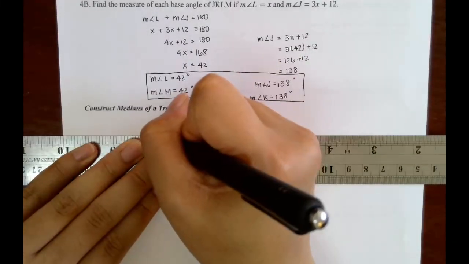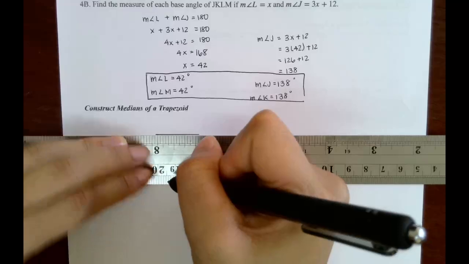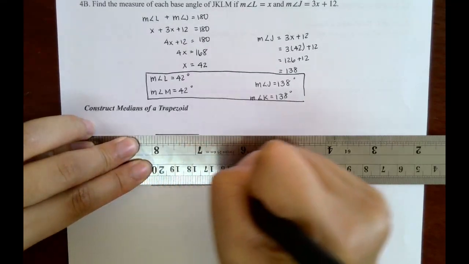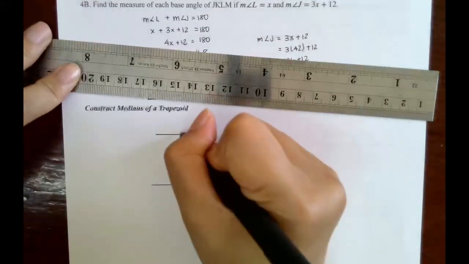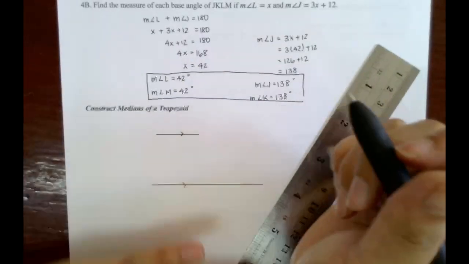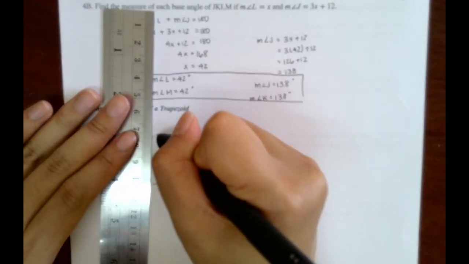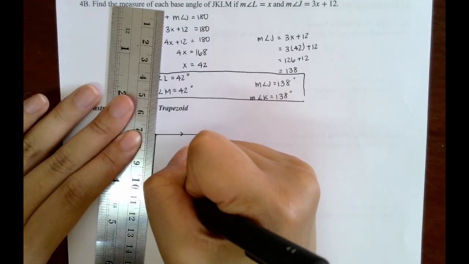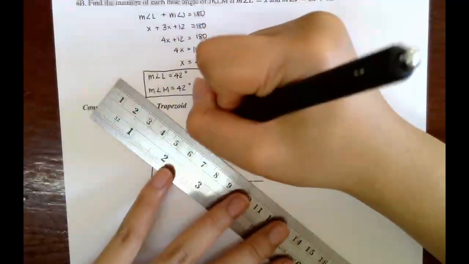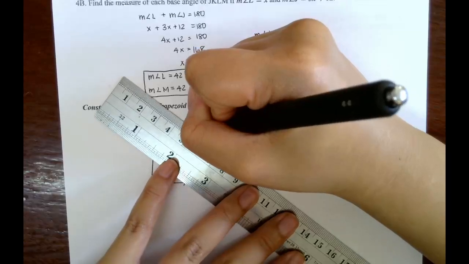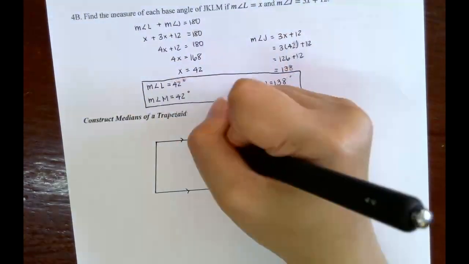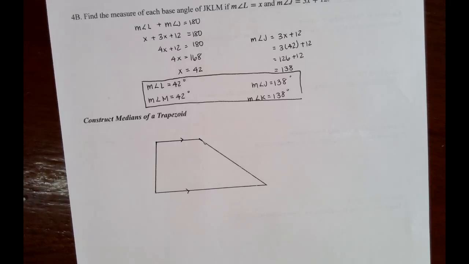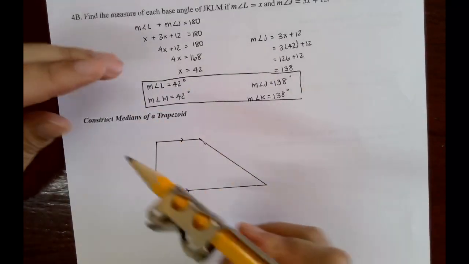Okay, so it's this side, and then let's do this side. Right. So these are parallel. And then let me just connect it here. So this is not an isosceles trapezoid because the legs are not congruent. Okay. So let's construct the median of this trapezoid. What we're basically going to do is find the perpendicular bisector because that will bisect the segment for us.